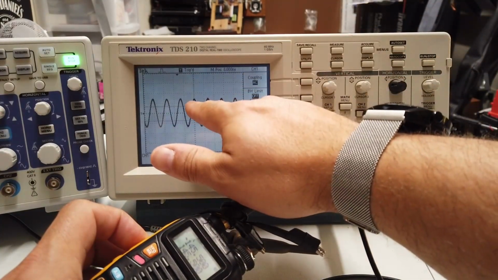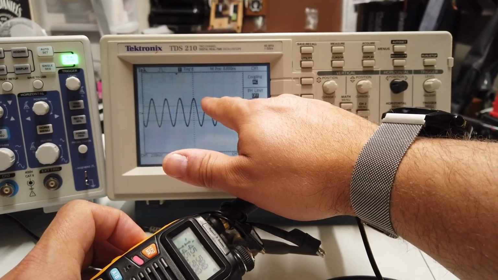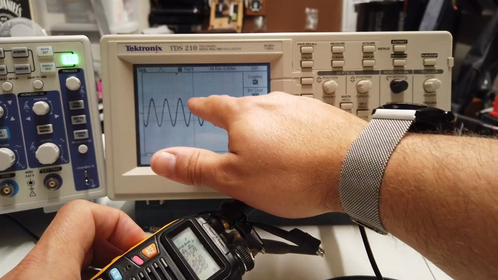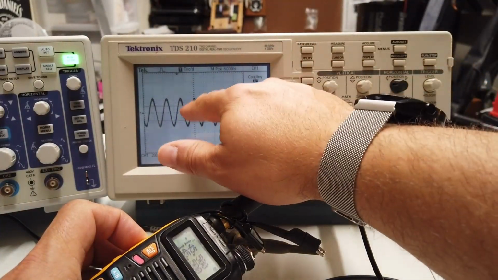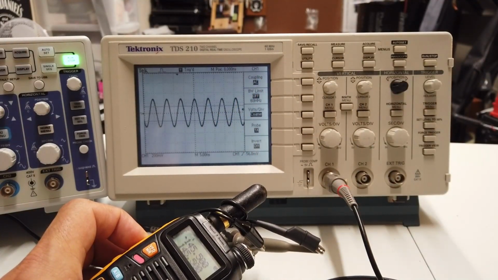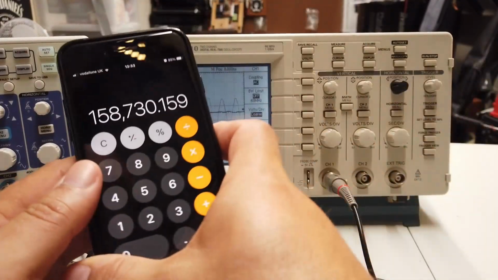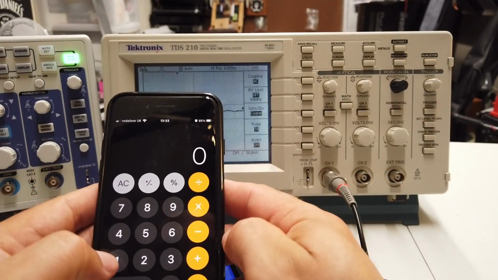Position it. So we are 1.2 divisions for a full wave. So that's 1.2 times 8 nanoseconds, which weirdly works out to 9.6 nanoseconds.